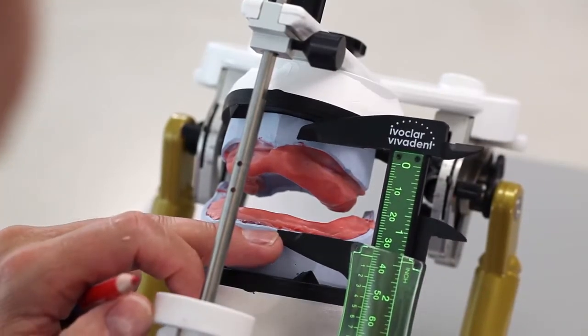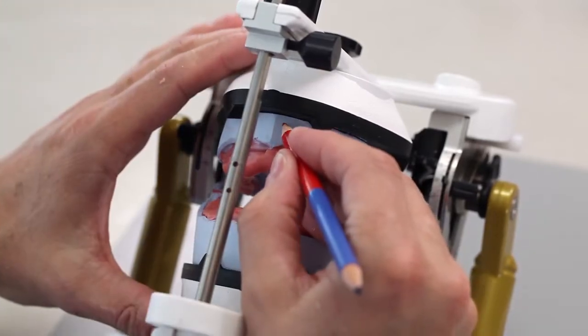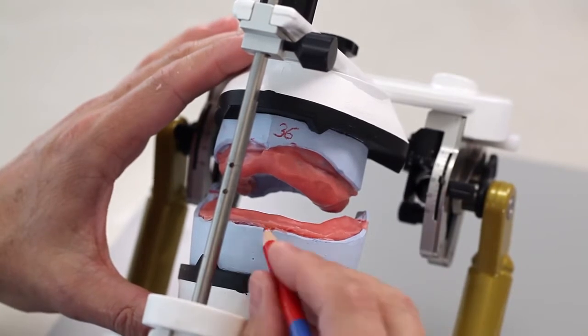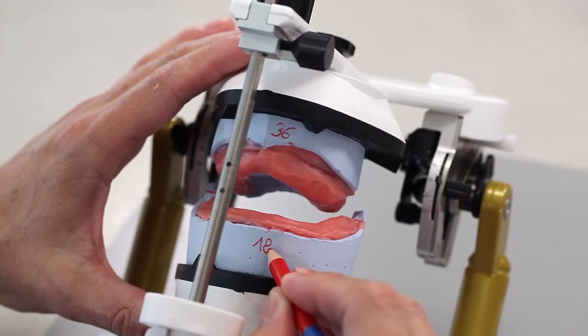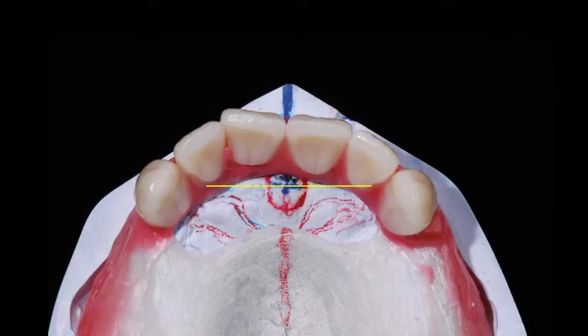Determine the intervestibular distance and note down the value measured on the edge of the maxillary model and half the value on the edge of the mandibular model. In this way, you determine the position of the occlusal plane in the anterior region. Half the intervestibular distance plus 2 mm overjet results in the length of the maxillary incisors in a normal bite situation. Half the papilla incisiva plus 7 to 9 mm indicates the labiopalatal alignment of the central incisors, the so-called lip support.